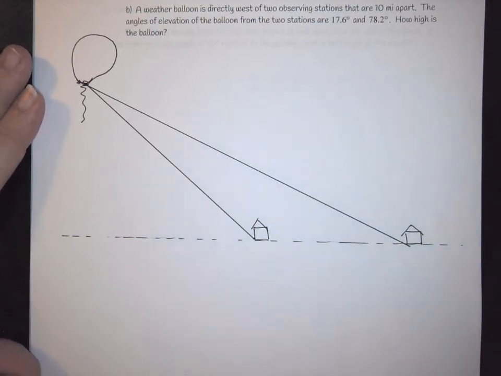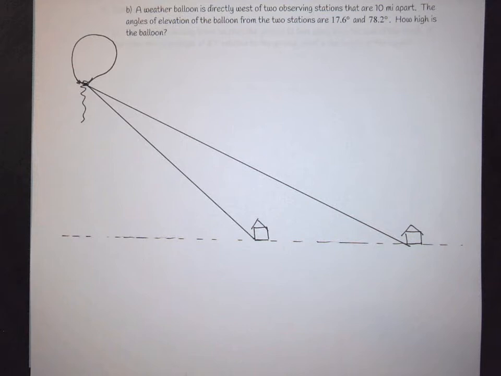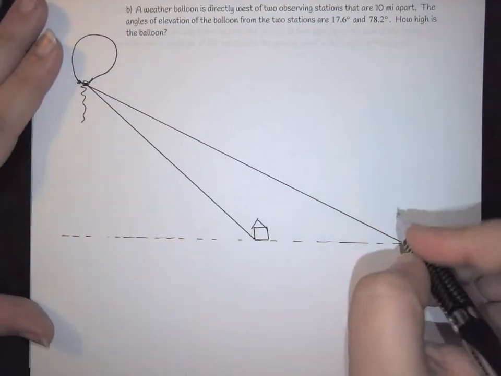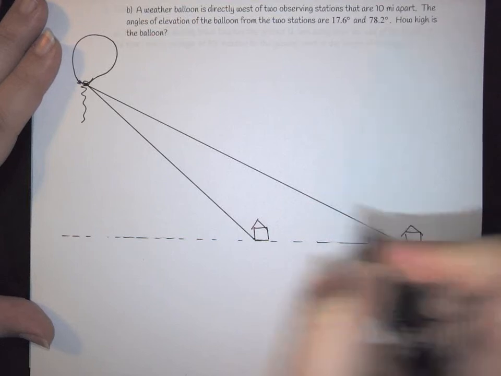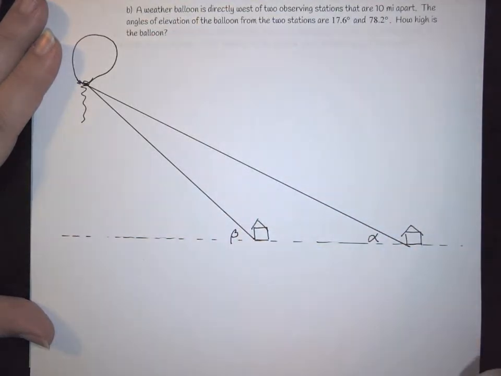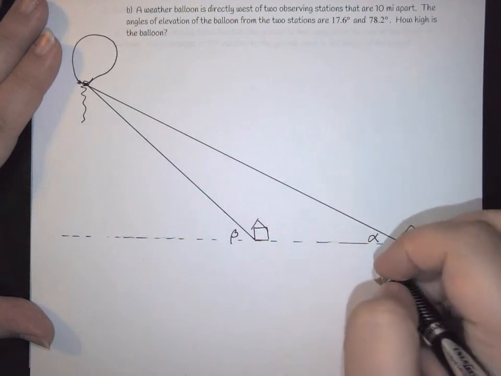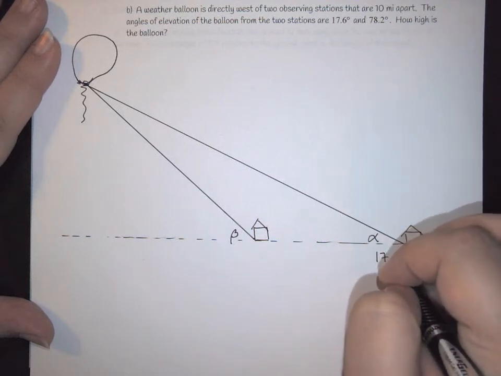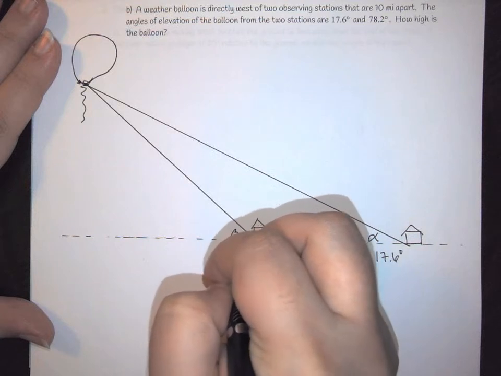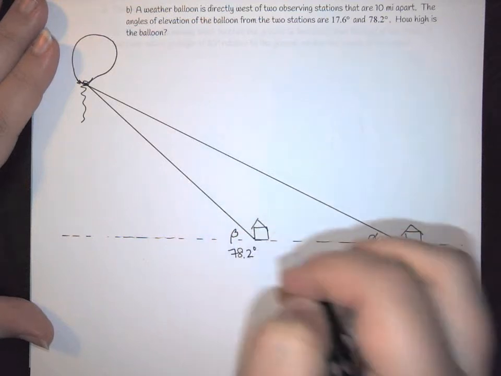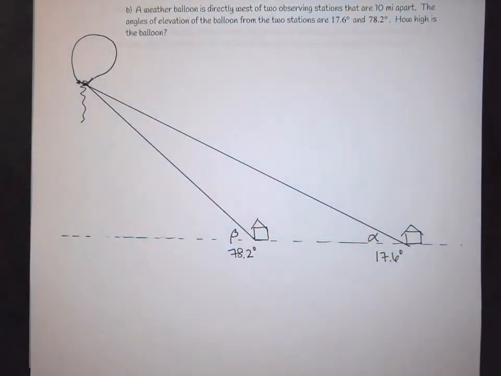Well, the further away you get from something, the less your elevation has to be. So in this case, we're going to have, say, alpha, and then we're going to have beta. And what we know is that this one is going to be 17.6 degrees, whereas my other one is going to be 78.2 degrees. Why? Because the closer you are to an object, the further you have to look up at that object.